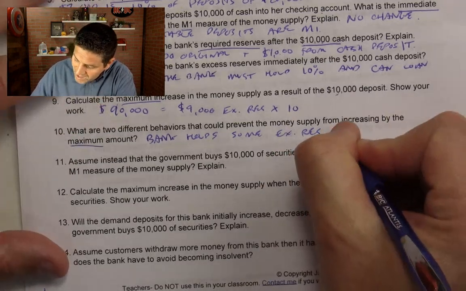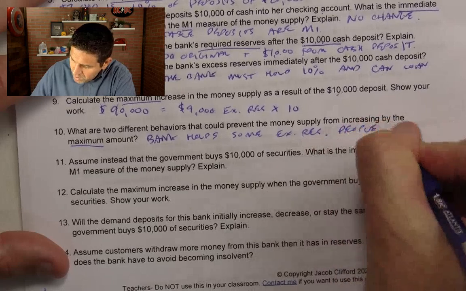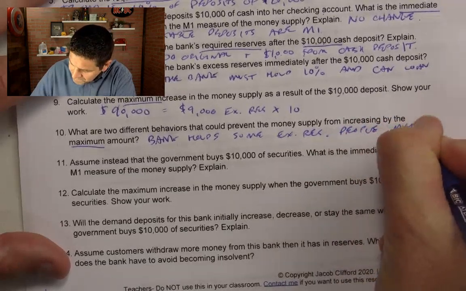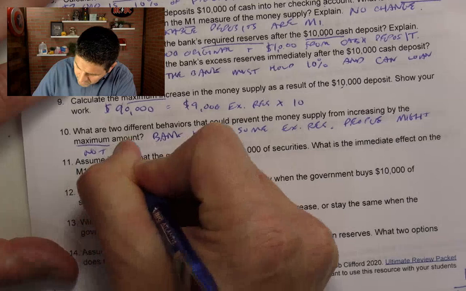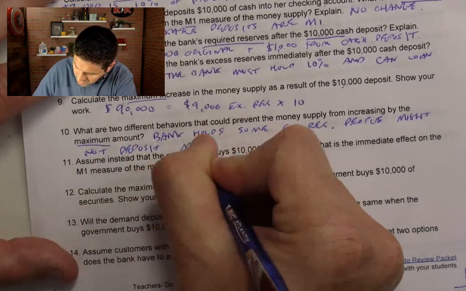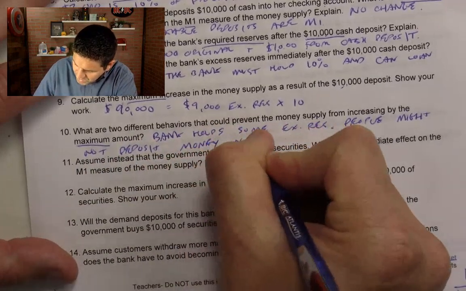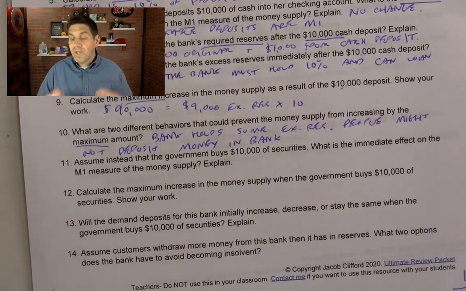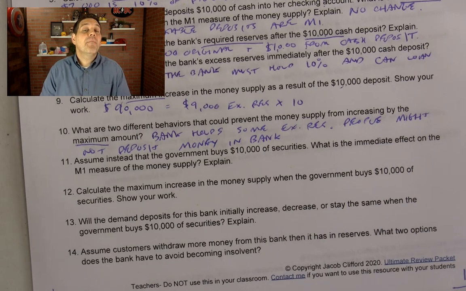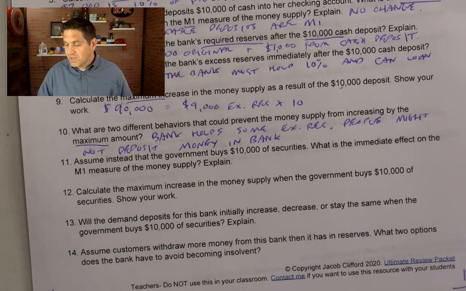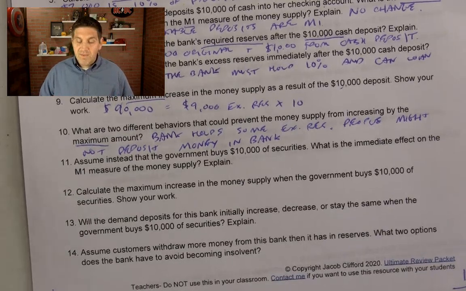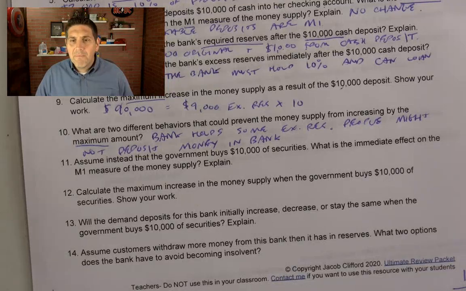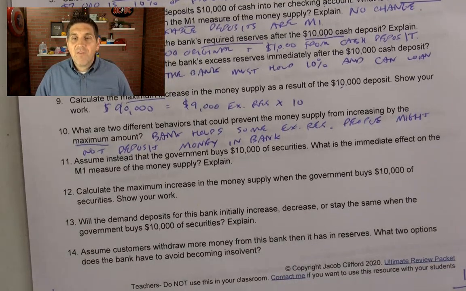Another reason is that people, me and you, might not deposit all that money into banks. The assumption here is that when you take out a loan, you go spend that money, and the person who gets that money turns around and puts all of it into another bank. If people hold cash in their house, or for some reason put it under their mattress, then that obviously wouldn't be working. Other people wrote here, people don't spend that money. That could be another factor.